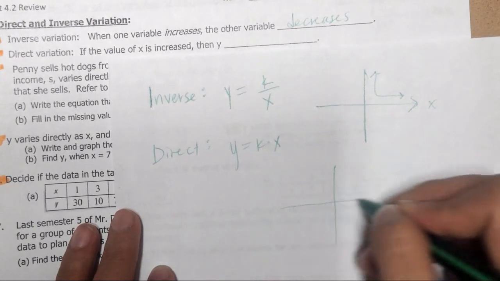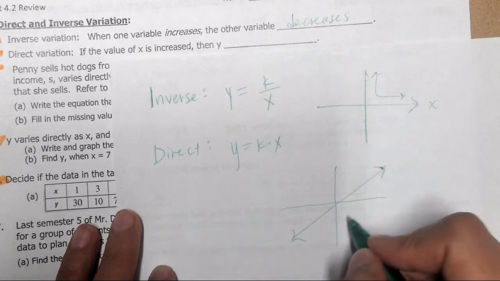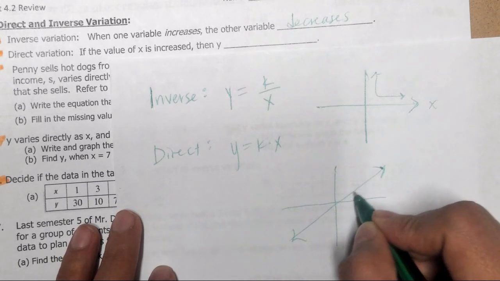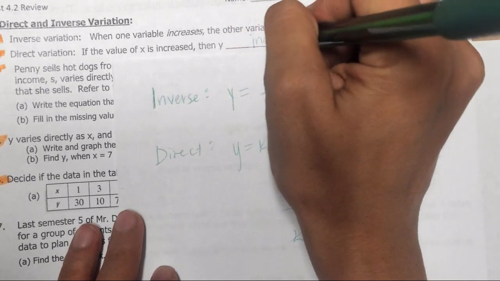Remember, this is linear, so it's like a line. So if x is increasing, right, then what is happening to our y values? They are getting bigger. So this is increases.